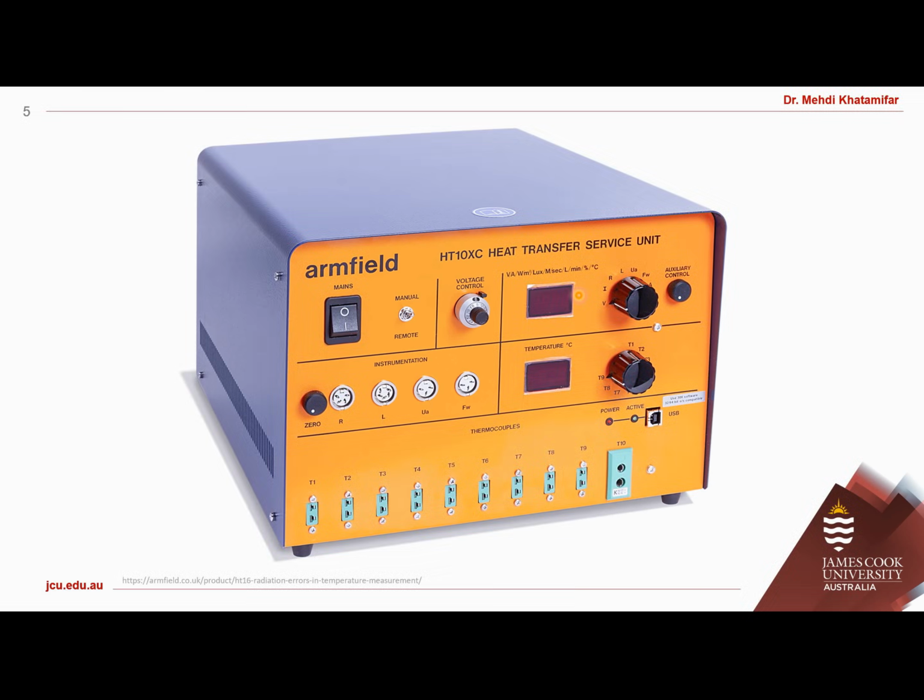Then we can connect the fan sensor, or velocity sensor, or anemometer as we call it, to UA, which is the velocity of the air, at this port, and we can rotate this selector to UA. Using this auxiliary control we can change the velocity of the air and read the velocity.